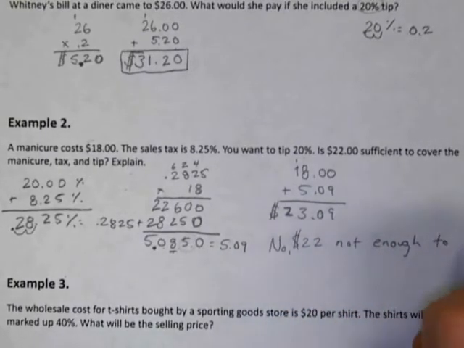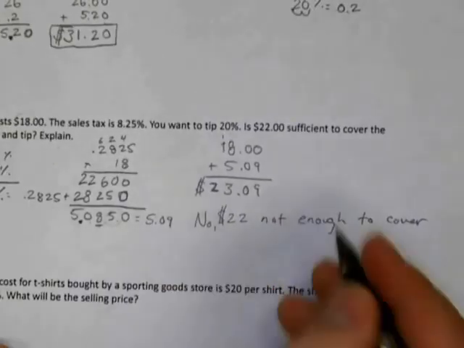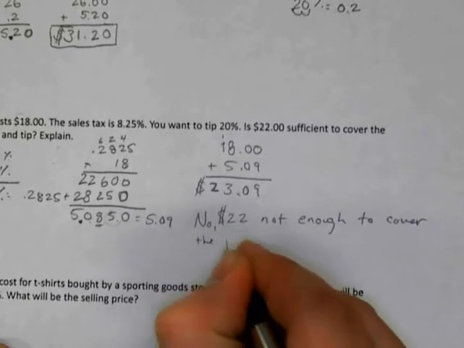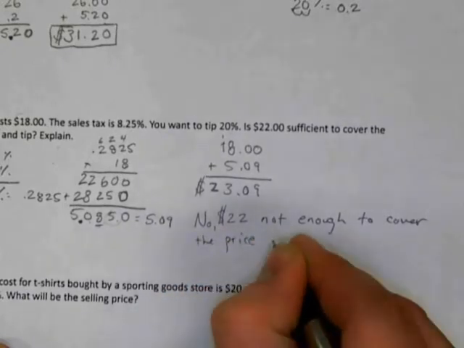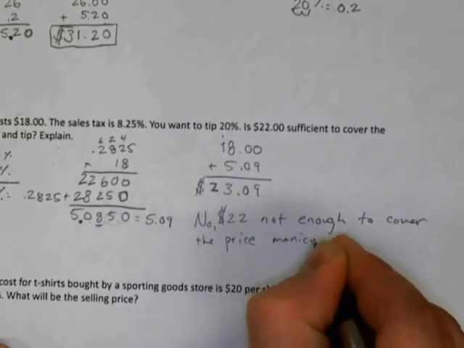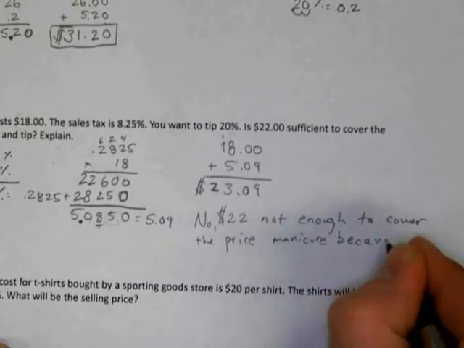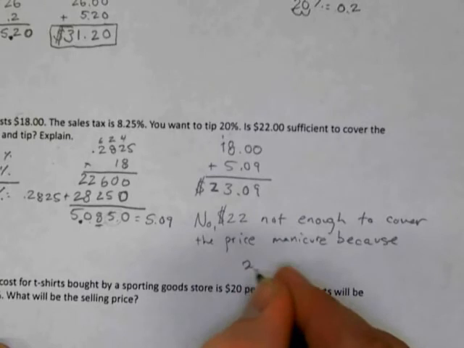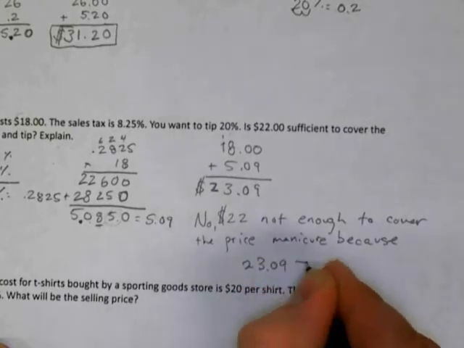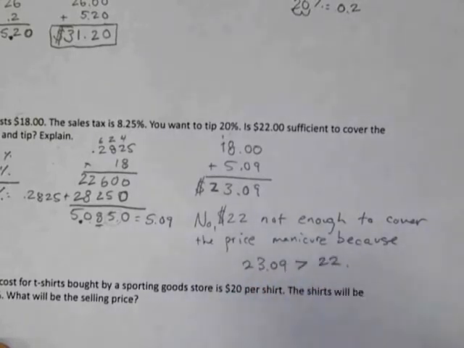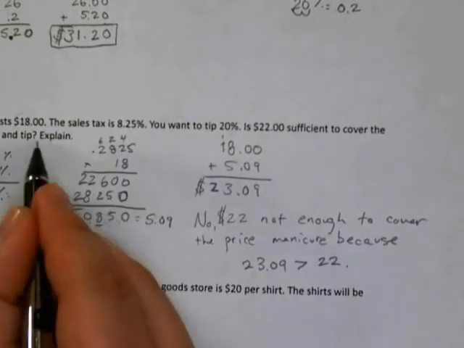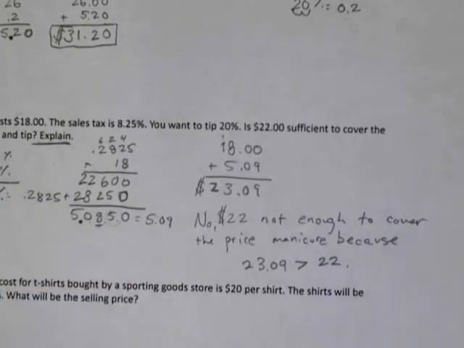to cover the price of the manicure. Because, and this is the important part, $23.09 is greater than 22. And that would be the way that I would want you to explain it when it asks you to explain.